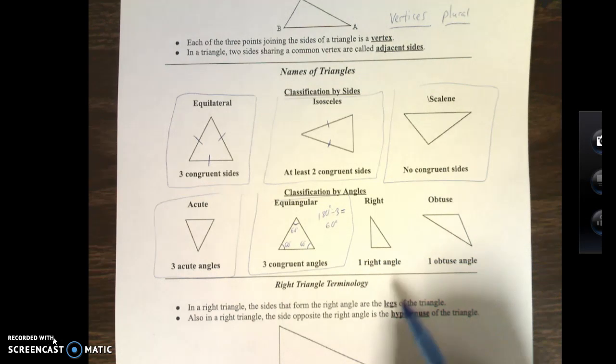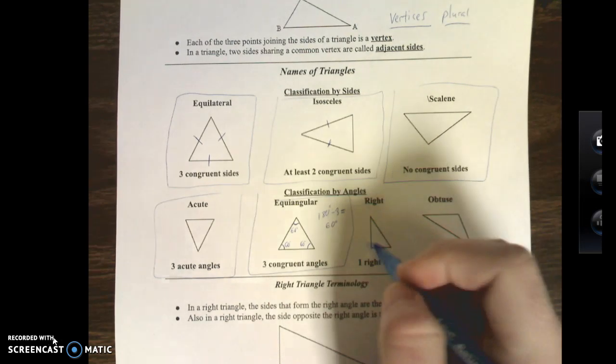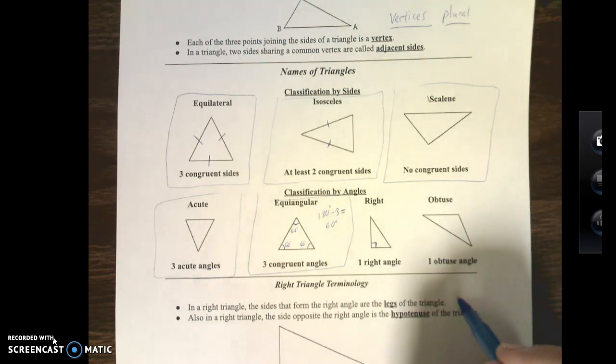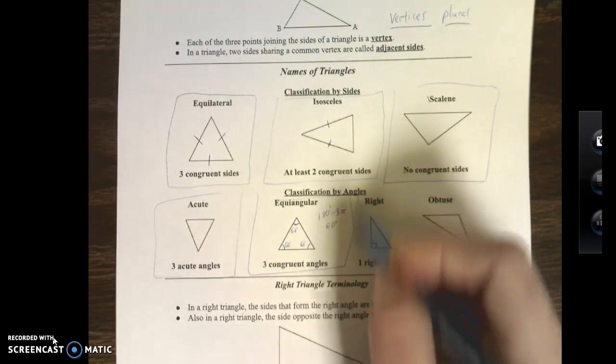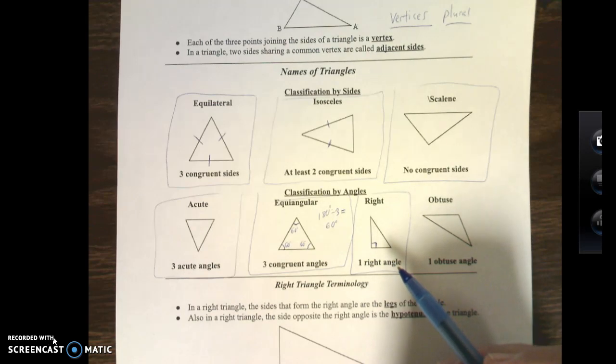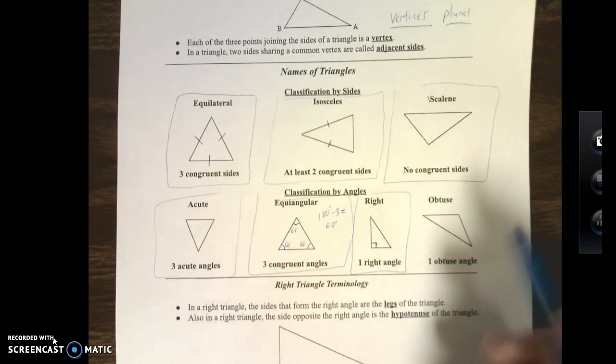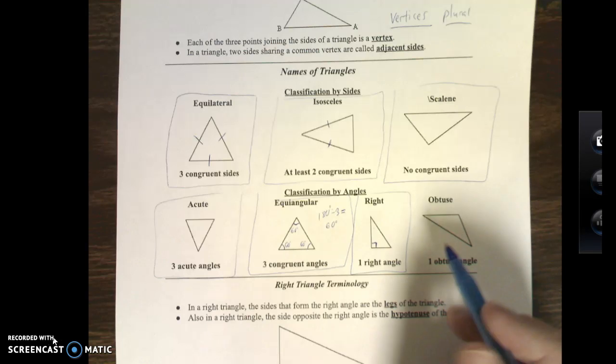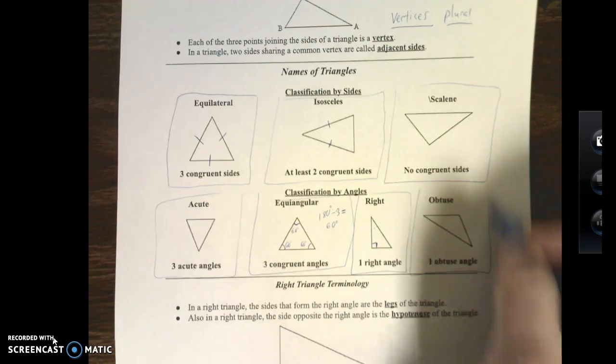Cool. A right triangle. That means this angle, the one that's a corner, is your 90-degree angle. Hopefully you're comfortable with right being 90. That also means the other two angles must add up to 90 as well. And lastly, obtuse.